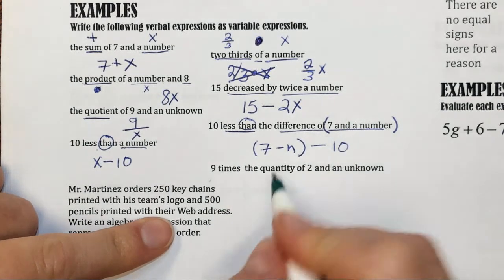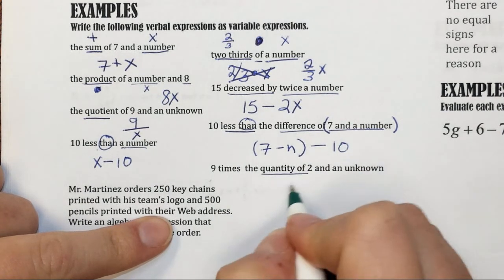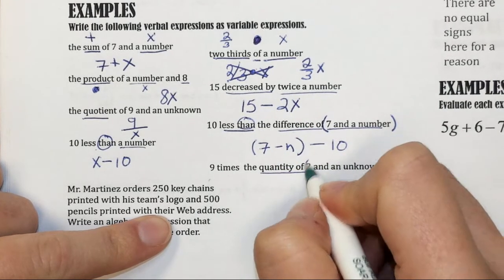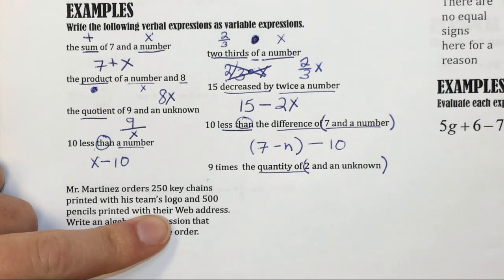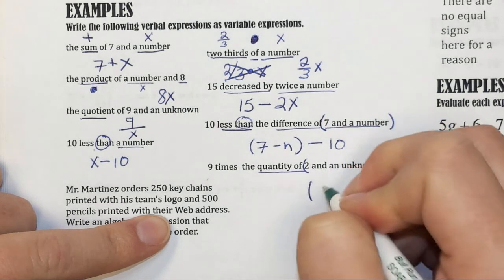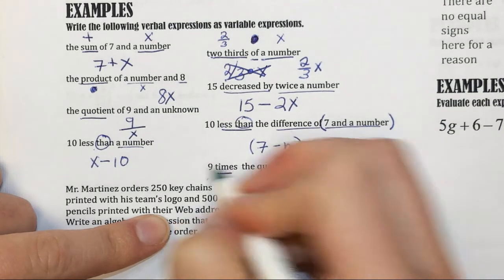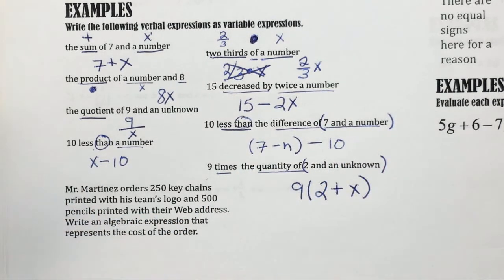9 times the quantity of 2 and an unknown. So we know we're going to need parentheses, quantity of, 2 and an unknown. And in this case the quantity is addition, so we have 2 and an unknown, times is multiplication, we're multiplying by 9, and again that number goes out in front just like before.